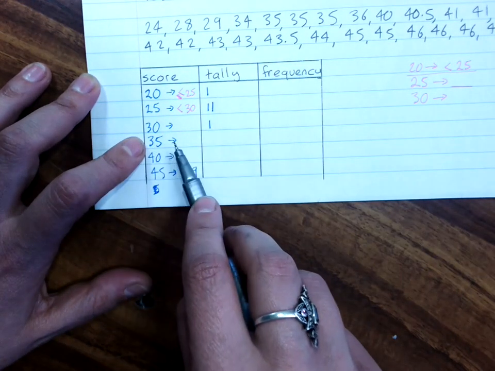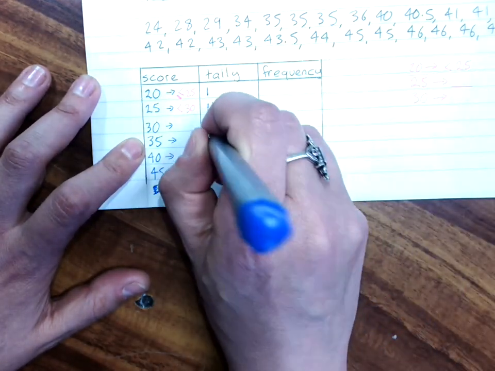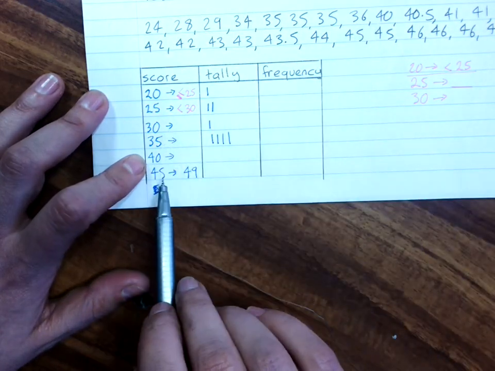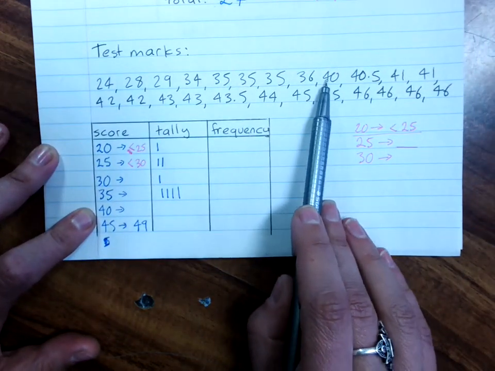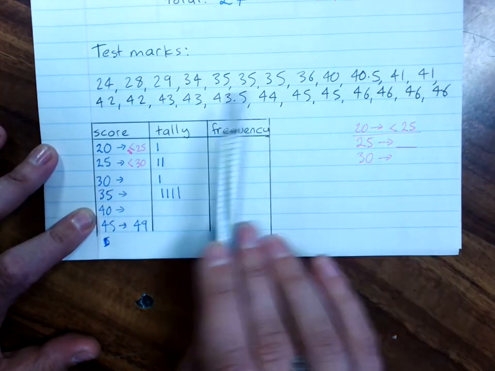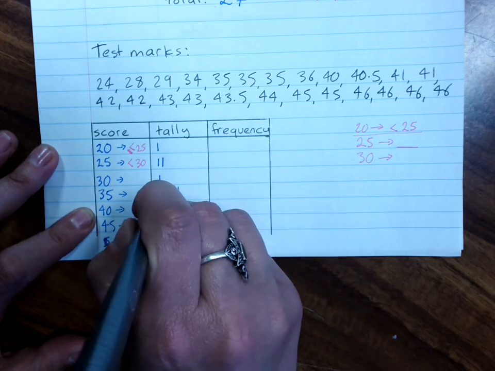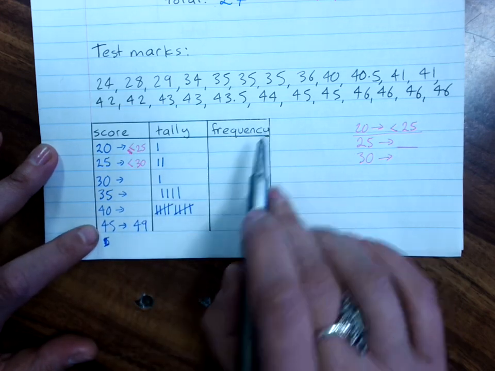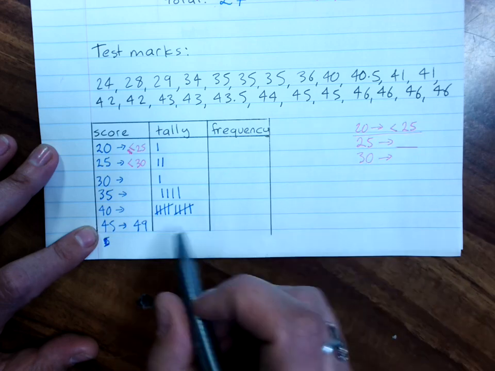Now 35 up to less than 40. 1, 2, 3, 4 of them. 40 up to less than 45. Whoops. 1, 2, 3, 4, 5, 6, 7, 8, 9, 10. 45 up to less than 49. 1, 2, 3, 4, 5, 6.